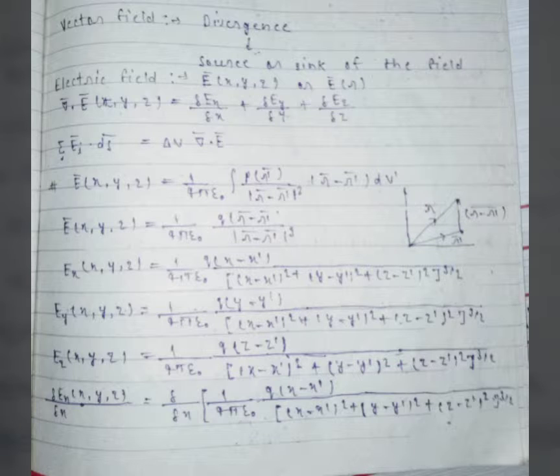And quickly I will write the z component also. Ez at x, y, z is going to be 1 over 4 pi epsilon 0 q times z minus z prime over x minus x prime squared plus y minus y prime squared plus z minus z prime squared, raised to 3 by 2.